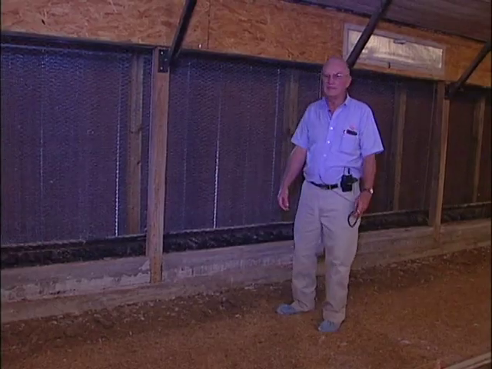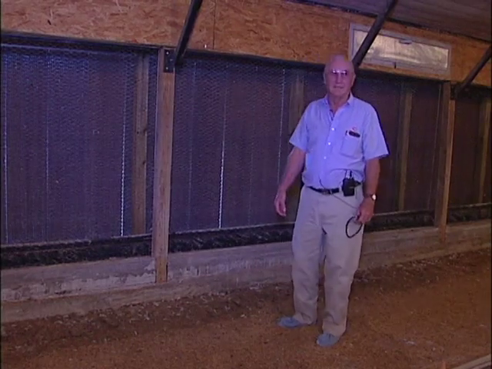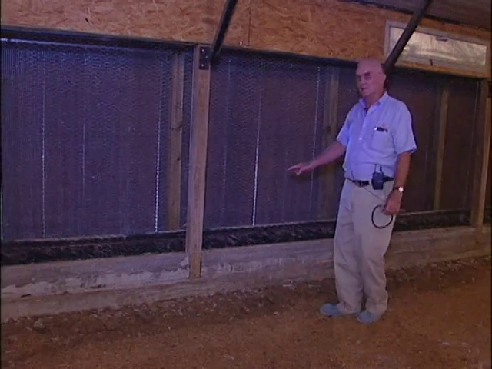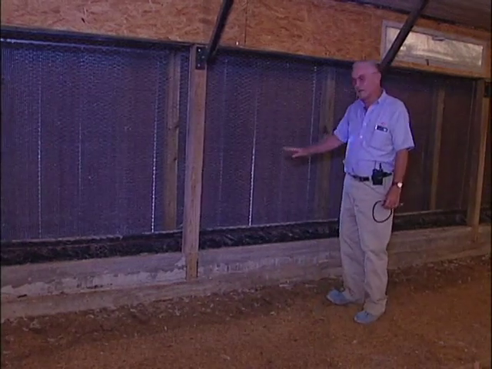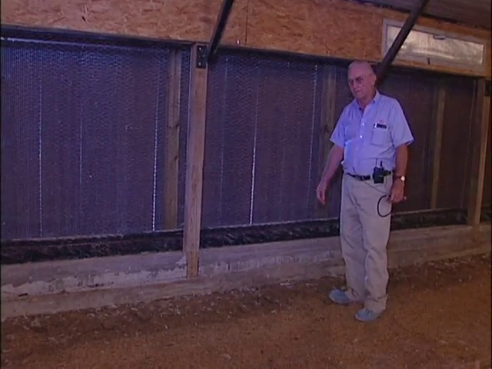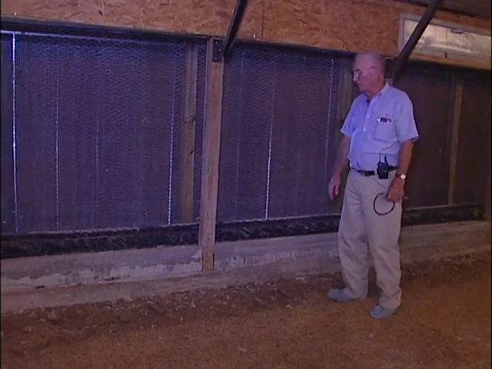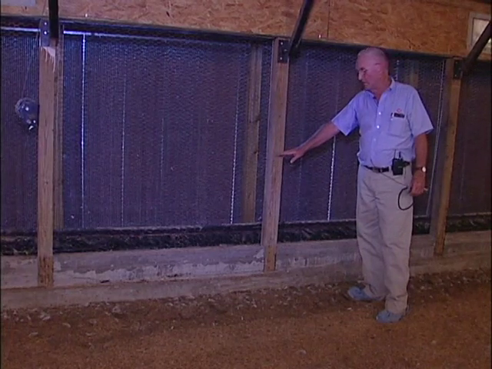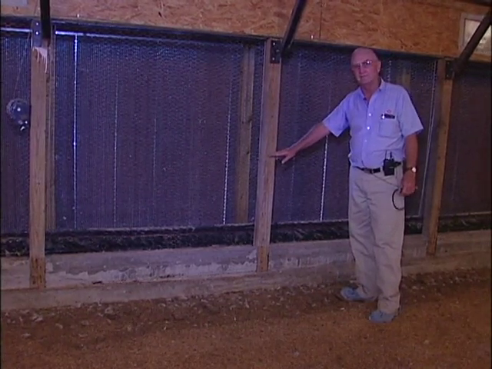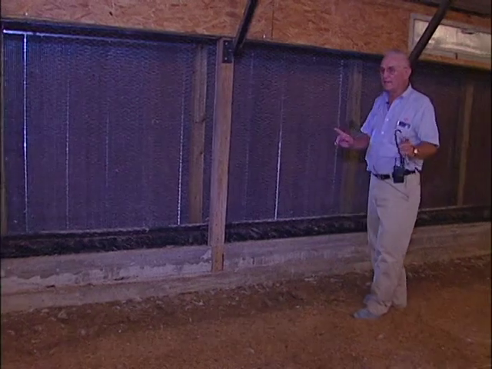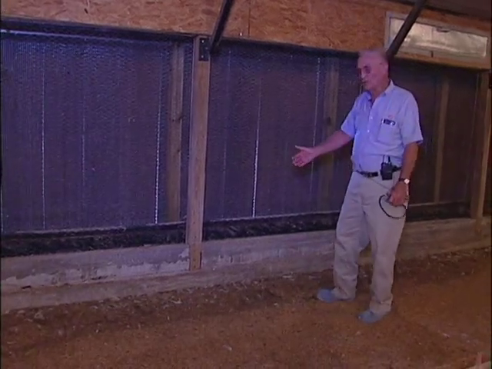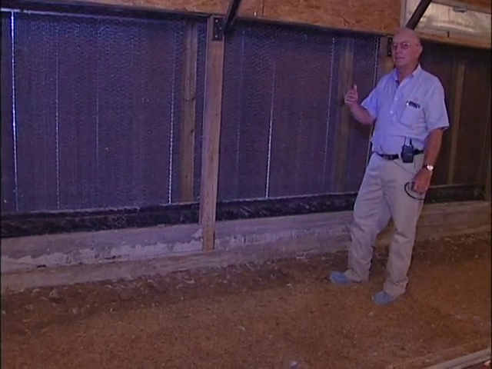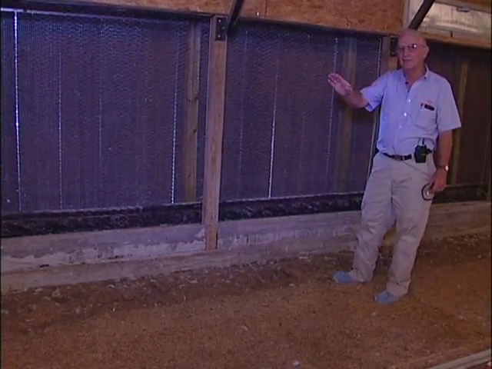Okay, now we're going to be looking at tunnel ventilation, and in this case it's with evaporative cooling. Now you'll notice in this case the curtains are all the way to the floor. Number one, we don't ever want the curtains to be closer to the floor than 3 feet. The main reason for that is we don't want the chickens to feel the airspeed entering the house. We want the chickens to feel the airspeed going through the house.